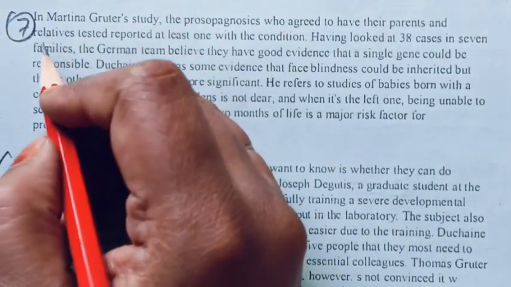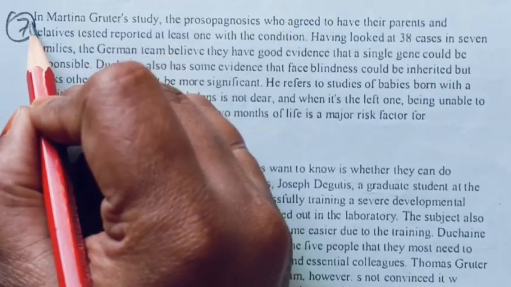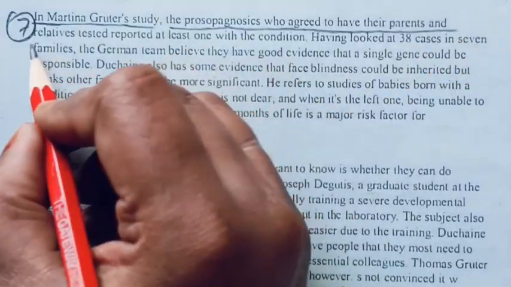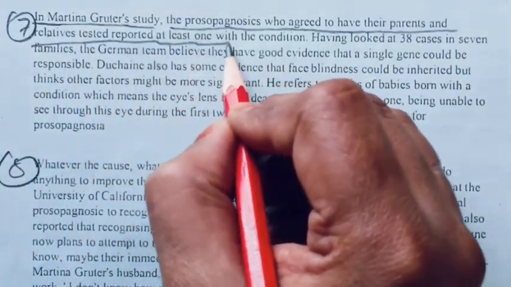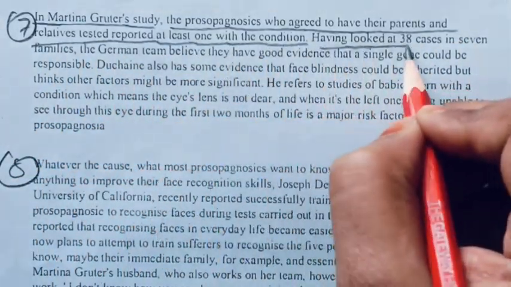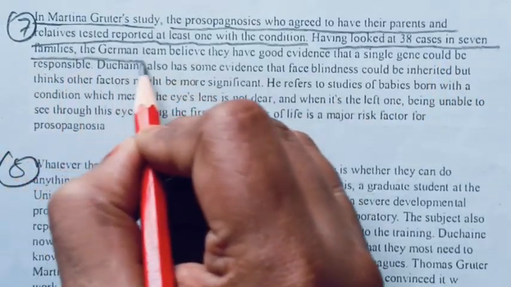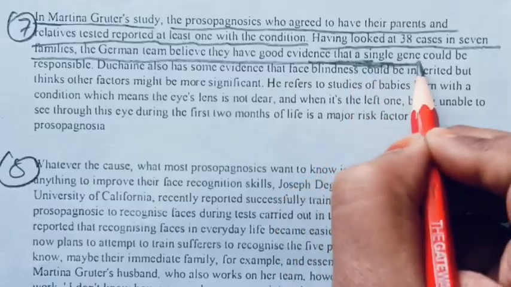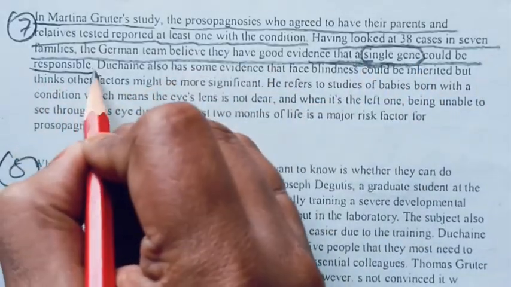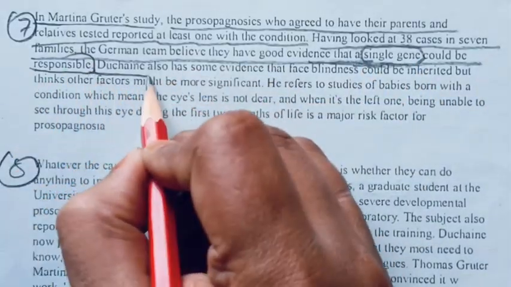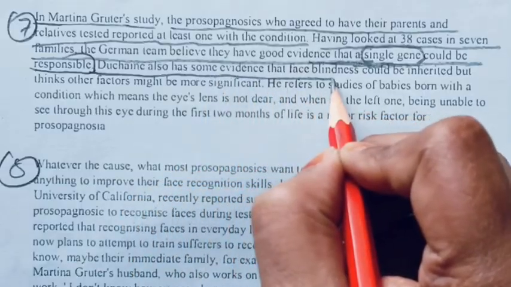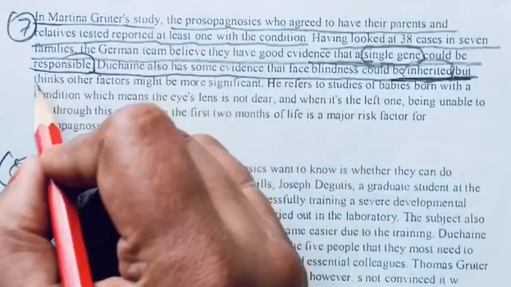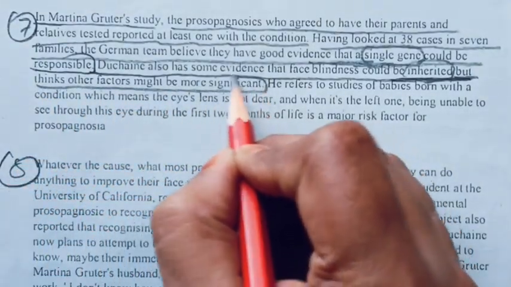So let's see our 7th paragraph. In Martina Grutter's study, the prosopagnostics who agreed to have their parents and relatives tested report at least one with the condition. Having looked at 38 cases in 7 families, the German team believe they have good evidence that a single gene would be responsible. Duchenne also has some evidence that face blindness would be inherited, but thinks other factors might be more significant.